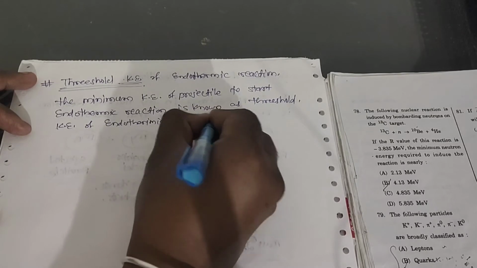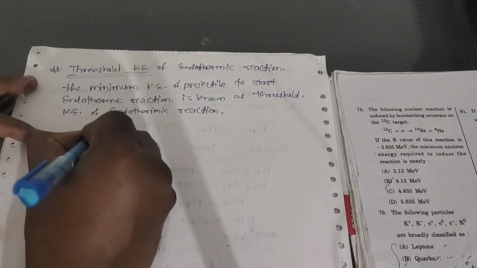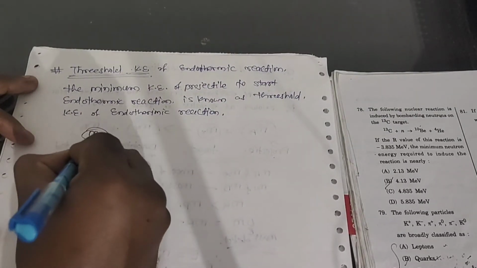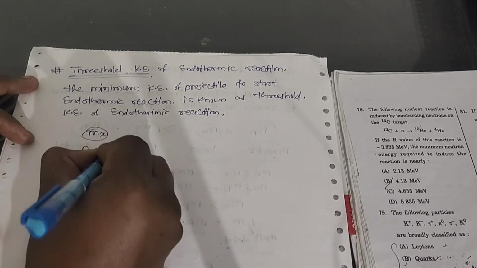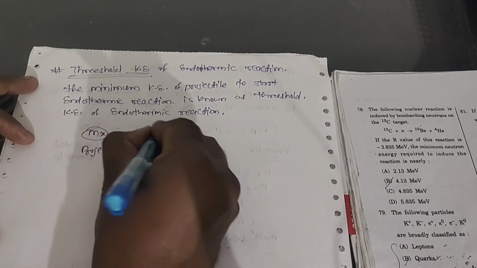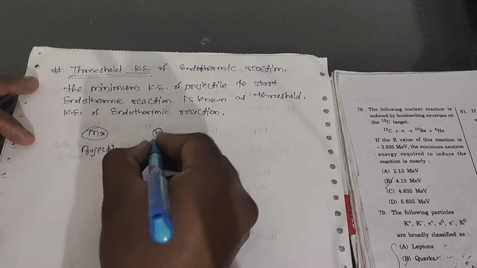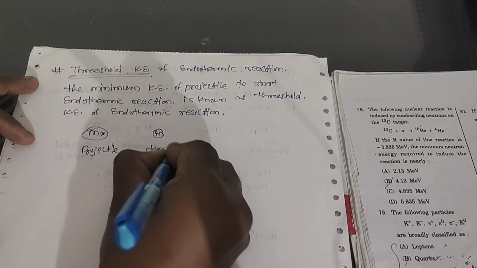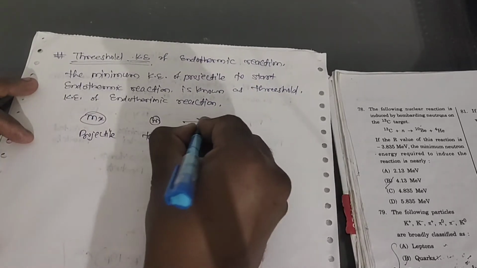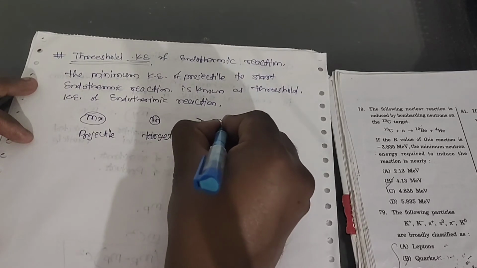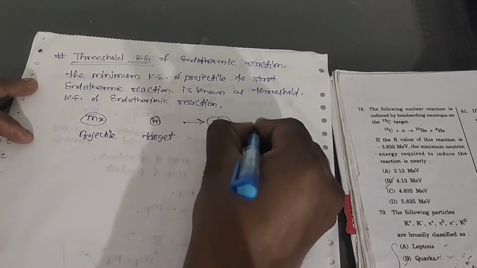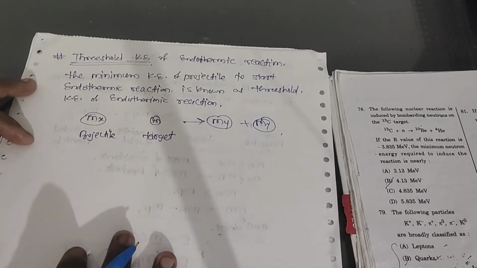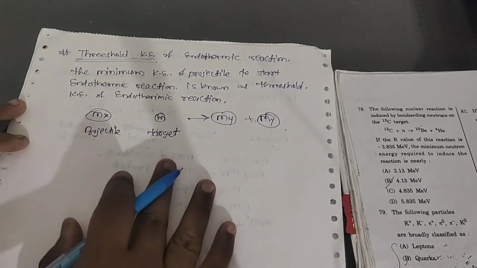Okay, this is our definition. Suppose this is mx, this is our projectile. This is just an example to help us understand. Suppose this is our target, and the product of this reaction is something like that.